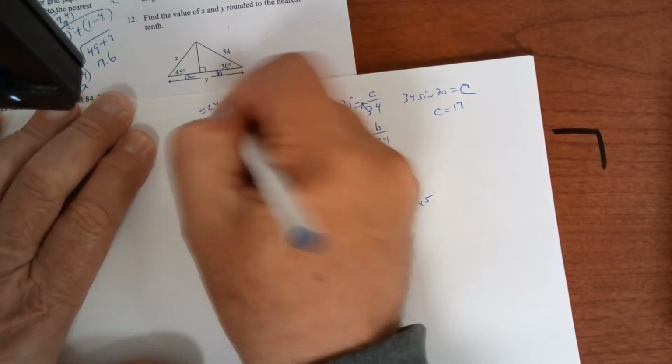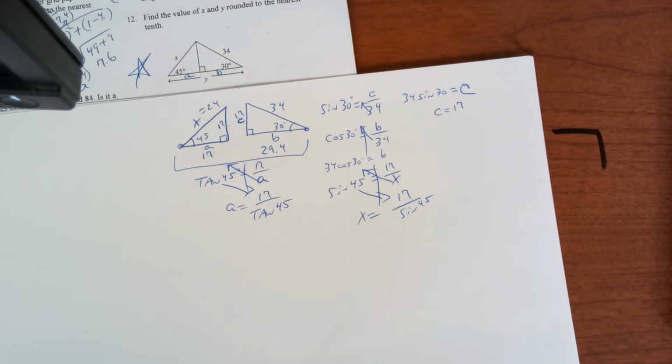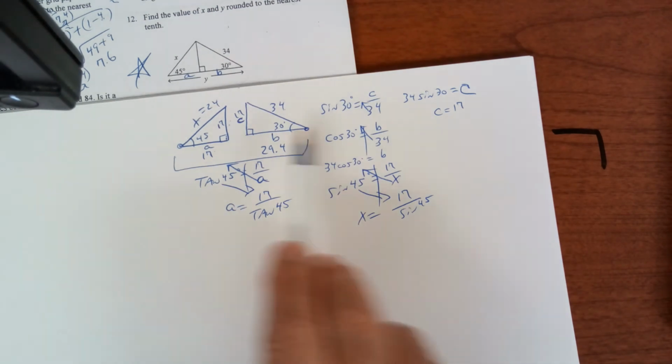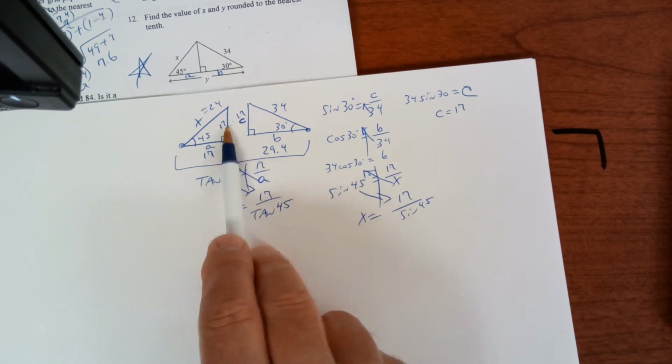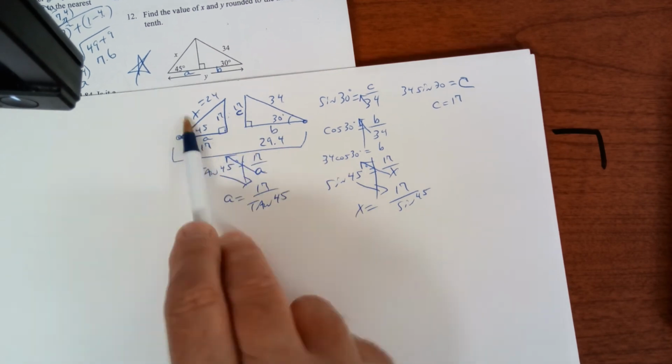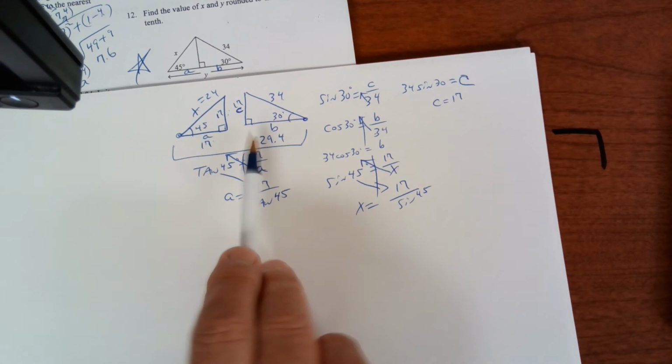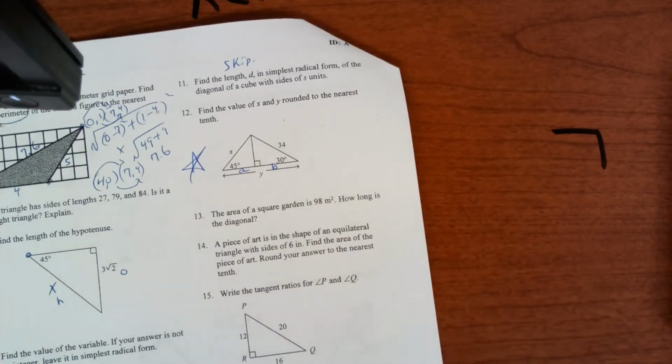Put a star by this one. It's a lot of work. You have to start with this triangle first and find these two measurements, and then move this one over here, and then you got to find those two measurements, and then you got to add these two up. And that should give you everything you need. All right, we're going to draw a square for number 13.